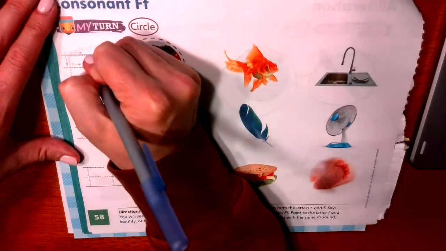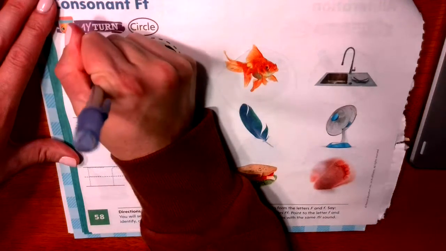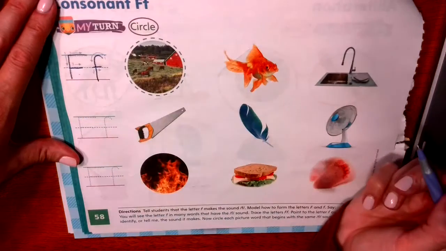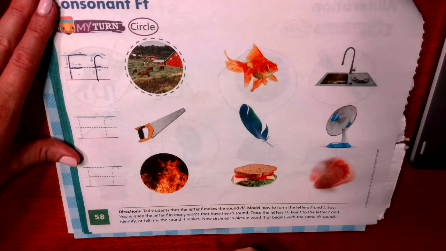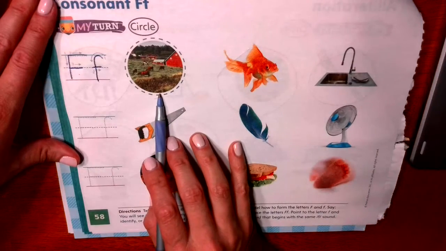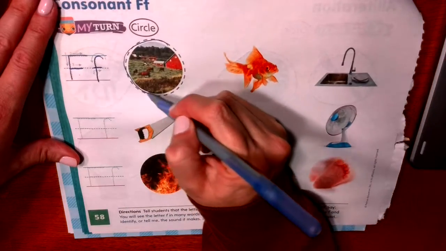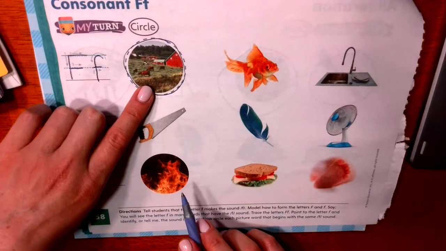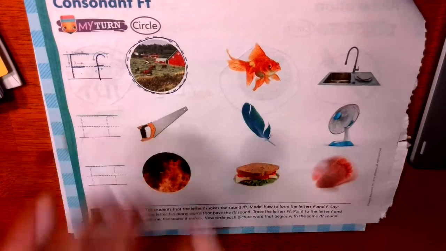So I'm first going to start off by tracing my uppercase F and then my lowercase f using my very, very best handwriting. Okay. I even went a little lower. I got a little bit below the ground. I'm going to try to stay above it. Here is that picture of the farm again. So I'm going to circle it. They circled it as well to show us the example. We definitely know that farm starts with the letter F, so it should be circled, okay?